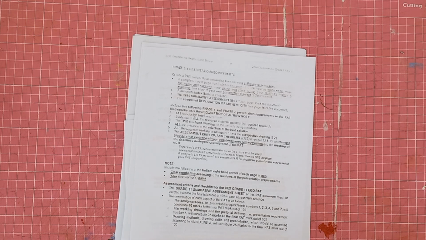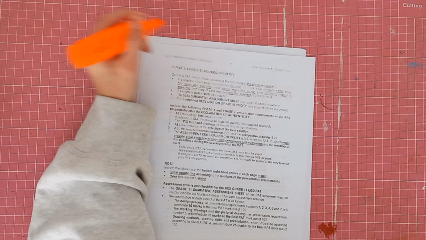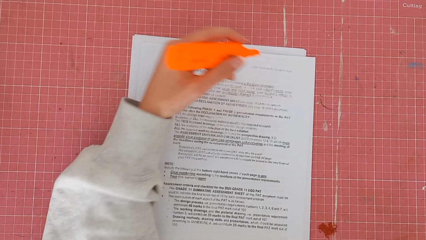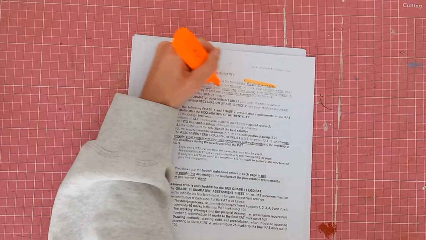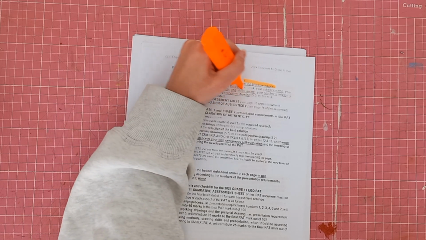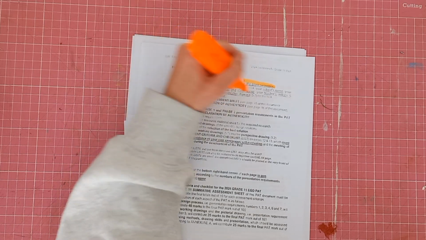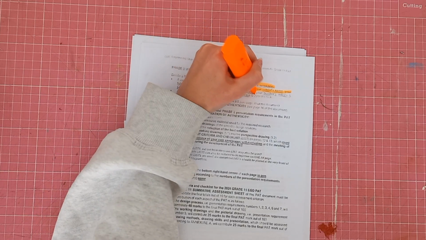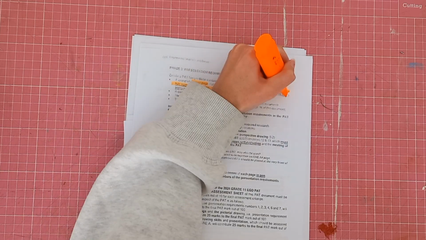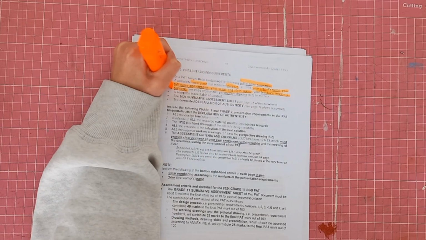So you have to create a PAT file portfolio containing the following in the given sequence. Okay, a complete cover page that includes the year, your school's name, your full name and surname, grade and class group, teacher's initials and surname, and a copy of your perspective drawing.